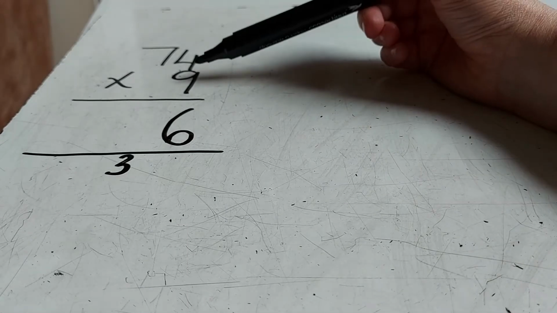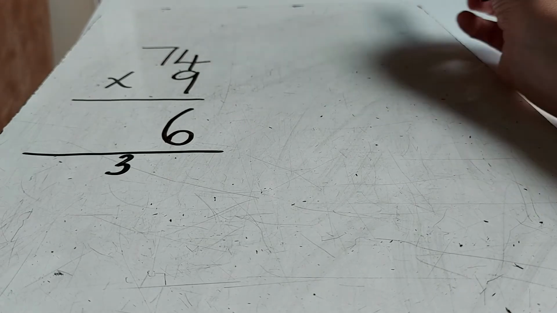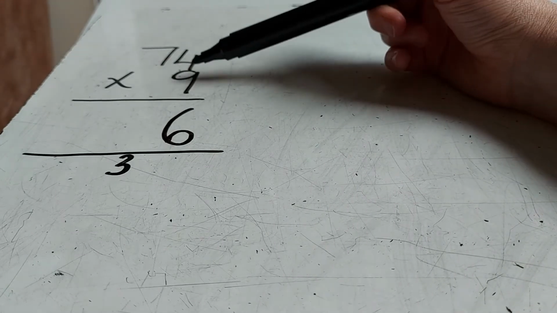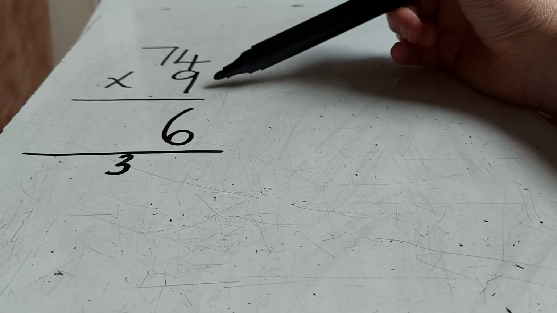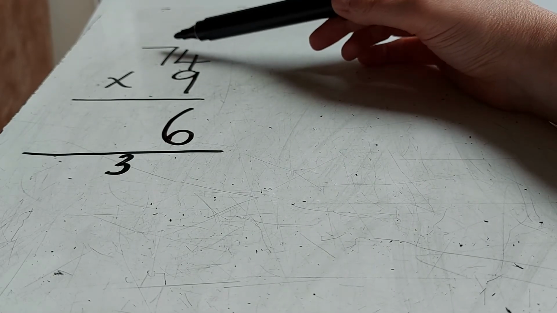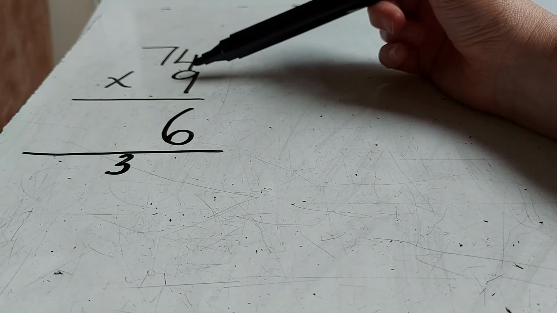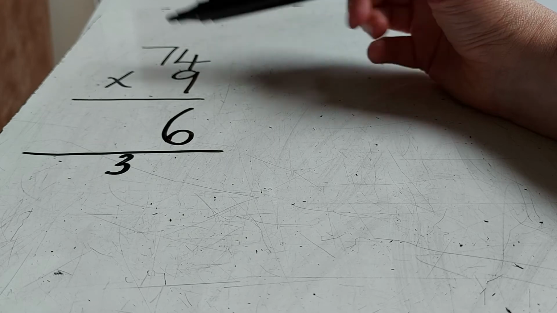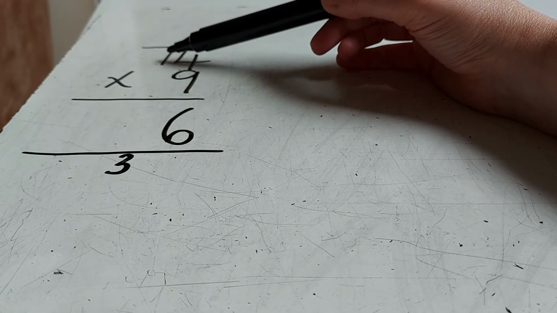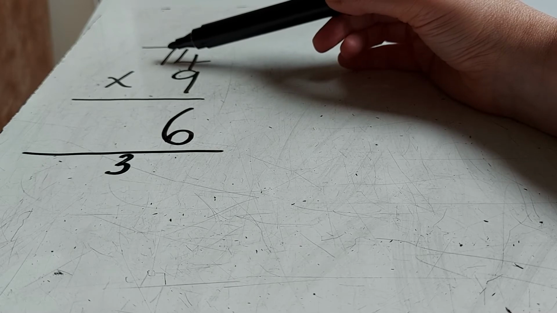Then we go over to here, and it's 7 in the tens column. 9 lots of 7 tens. Take 1 away from 7, it's 6. What do we add to 6 to make 9? 3. So 9 times 7 tens is 63 tens. Now that's the same as 630.